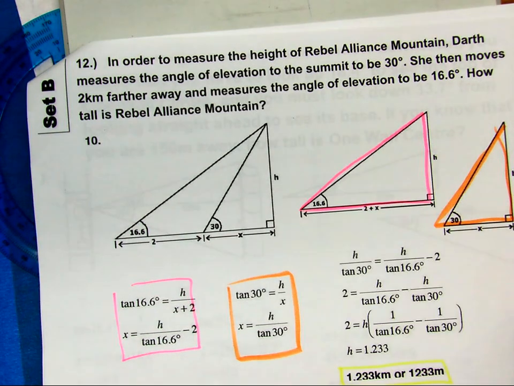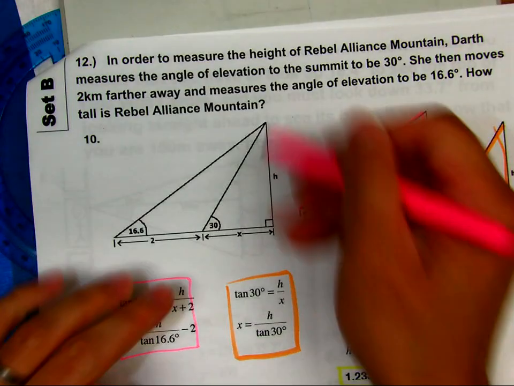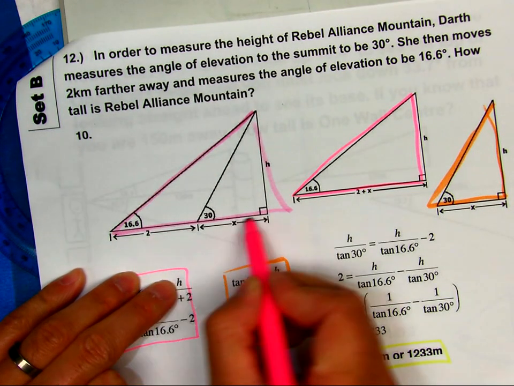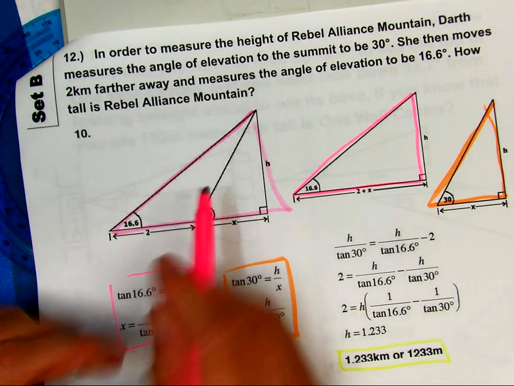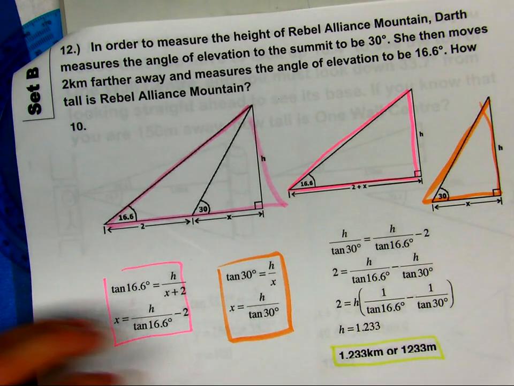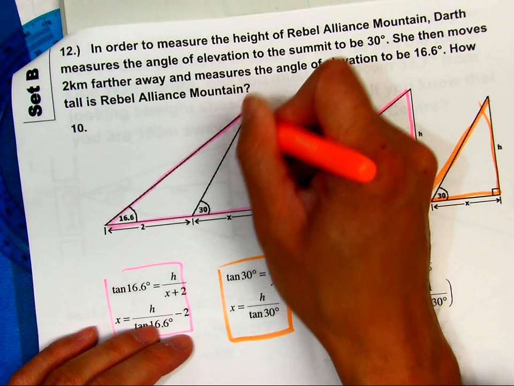2 plus X. Make sure we're on the same page: you have to add those two. Remember, it can't just be 2. The reason why is that it's not a right triangle. And then your small triangle is in orange. This triangle is this position here.